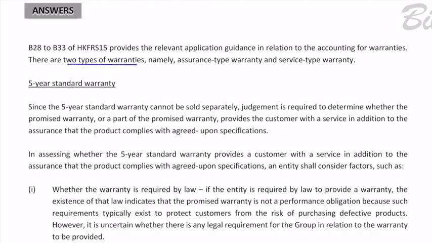Warranty, there are 2 types. One is assurance type warranty, one is service type warranty. First, we consider the 5-year standard warranty. Since the 5-year warranty cannot be sold separately, you have to refer to the questions. Use the relevant information to support your argument.